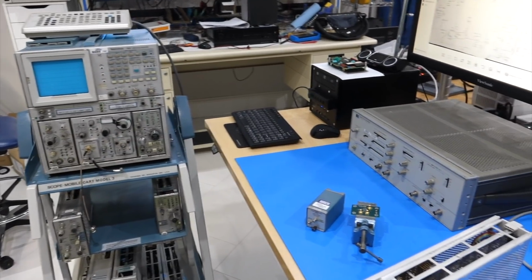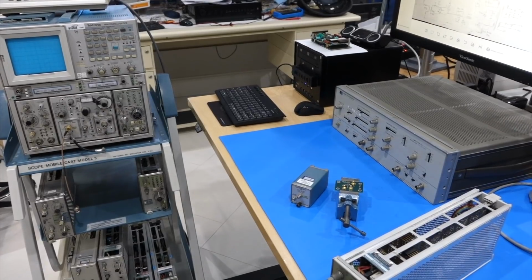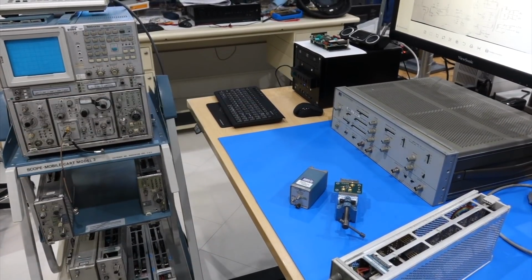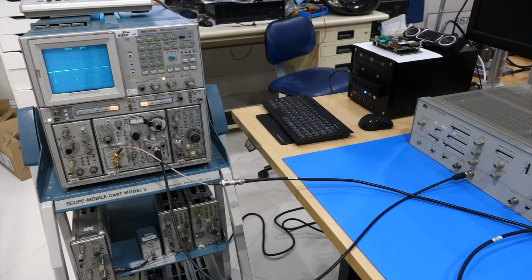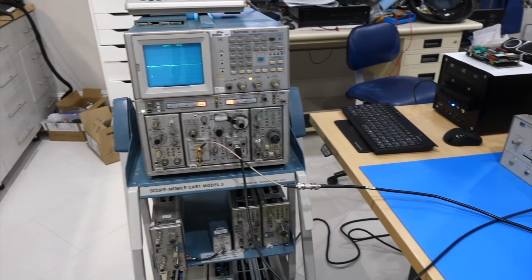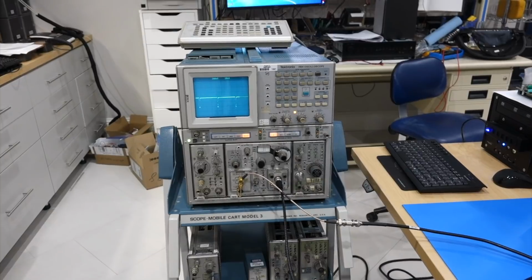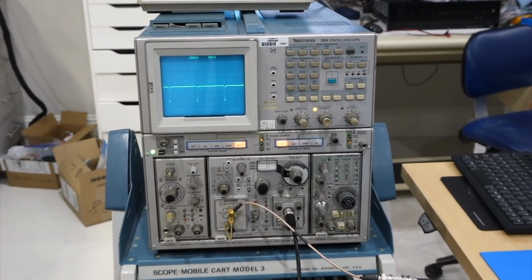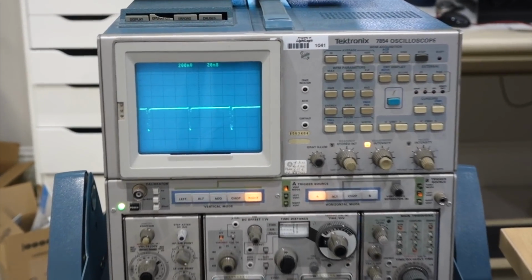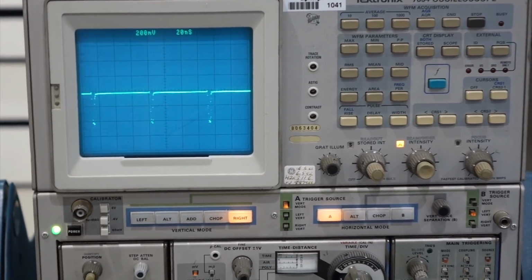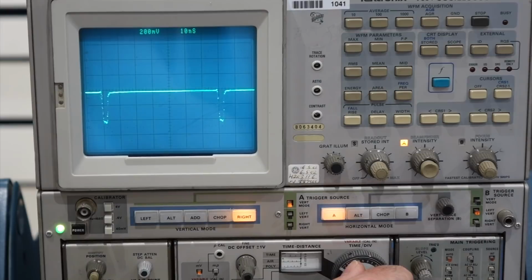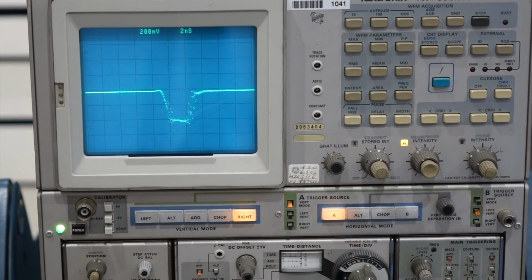And of course we are going to test it with the fastest pulser in the house, which is the half repaired 8082A. And I have put the shortest pulse, which is about 2 nanoseconds, on the sampling scope, and it's being sampled. There it is. You have 10 nanoseconds, 5 nanoseconds per division, 2 nanoseconds per division.